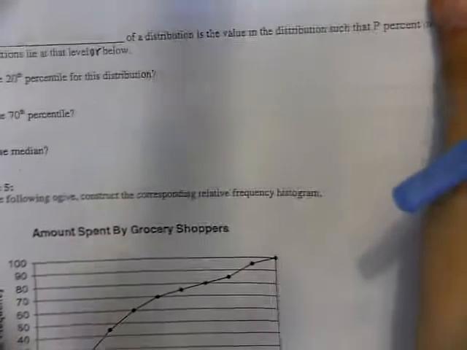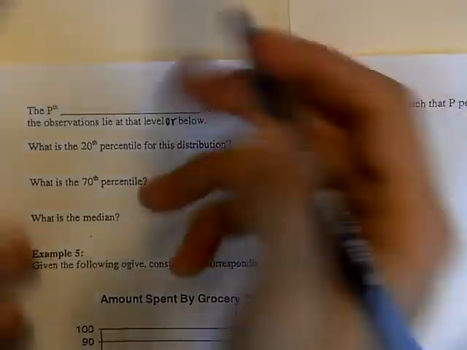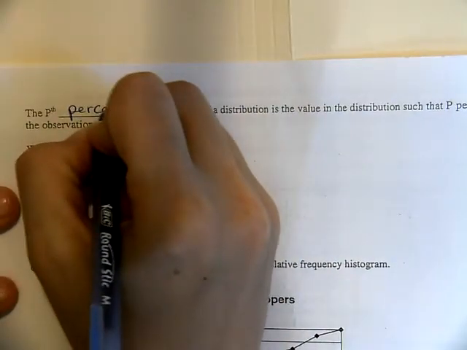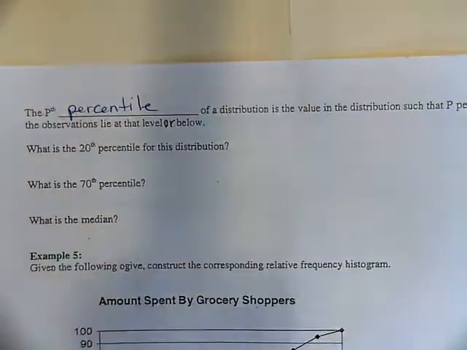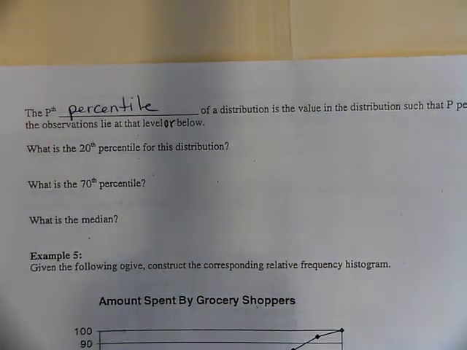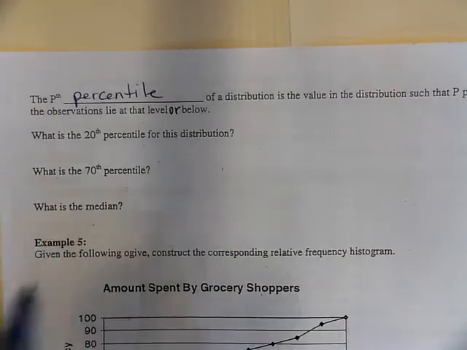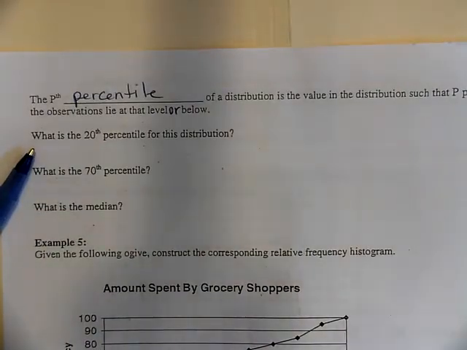What we'll see a lot with these graphs is a percentile. So the percentile of a distribution is the value in that distribution such that P, the percent of the observations, lie at that level or below. So you guys probably get percentiles like when you get your SAT score, like when you were kids, your parents would take you to the doctor and they'd be like, okay, they're in the 80th percentile for height, the 10th percentile for height, something like that. So it's just where you're at, everybody that's beneath you.